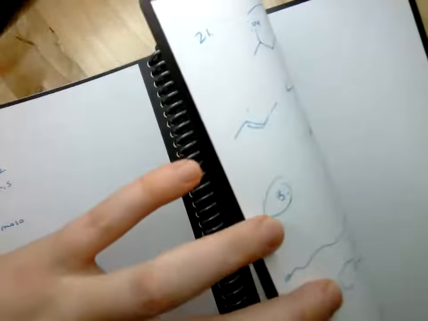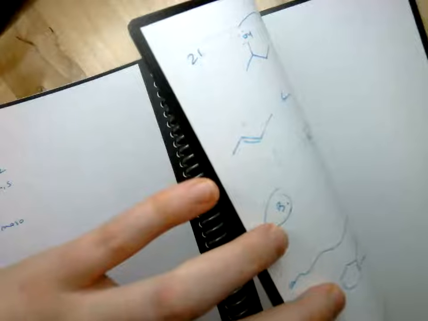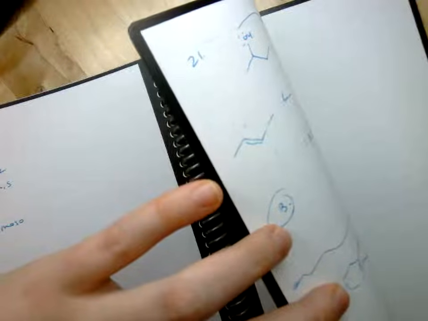I'm just updating my answer key as we go.